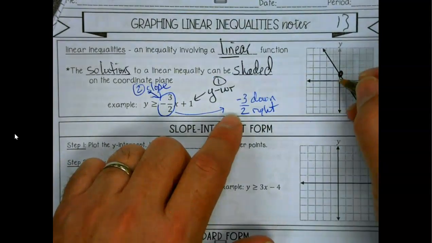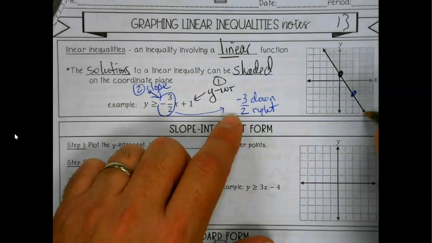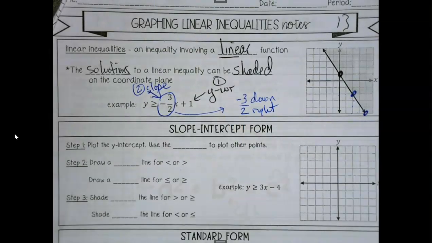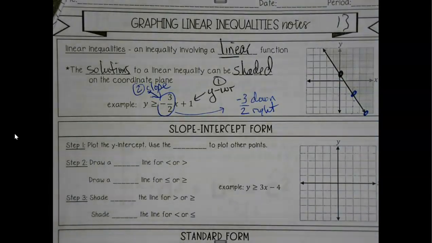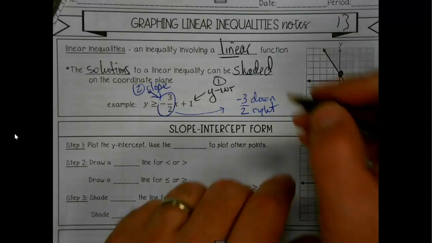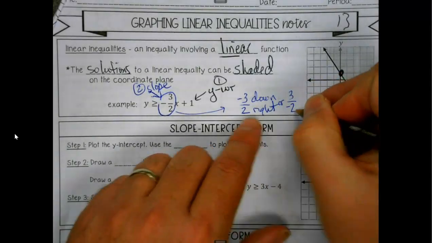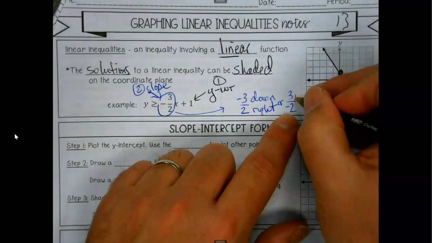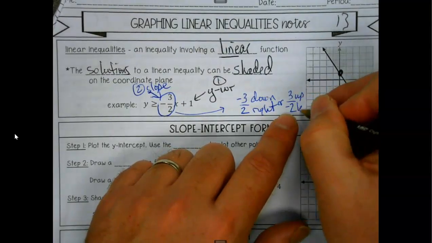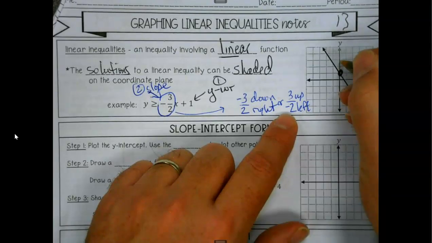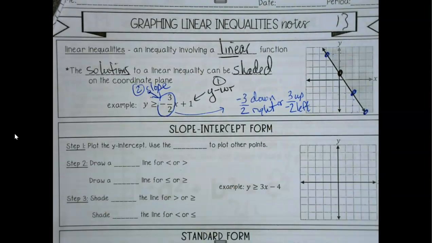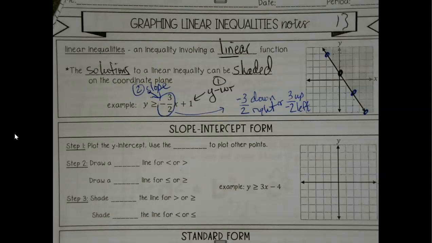So you go 1, 2, 3, 1, 2. 1, 2, 3, 1, 2. You can see my dots are on there. If I happen to run out of room before I can make extra dots, you absolutely are able to switch the signs and put the negative down below, where you could go up 1, 2, 3, and left 1, 2. I end up in the same place. So there's where my line came from.